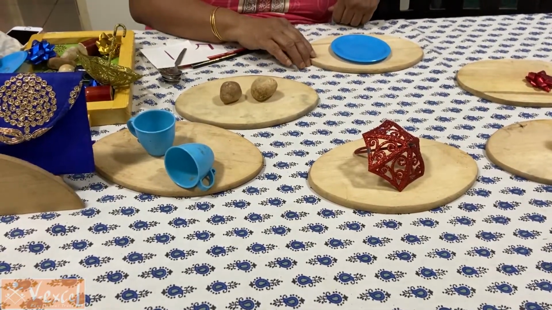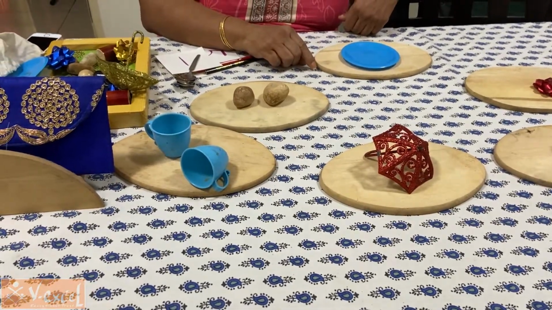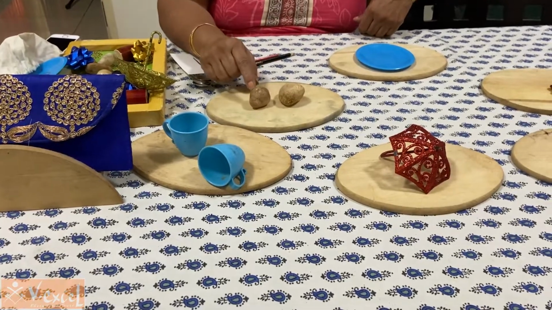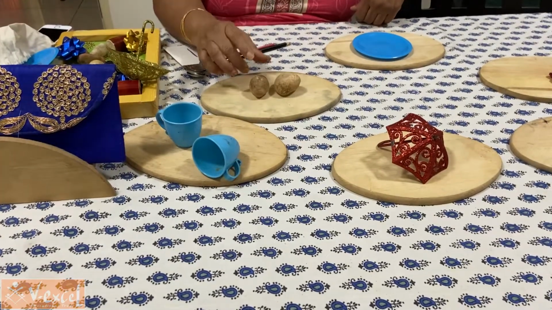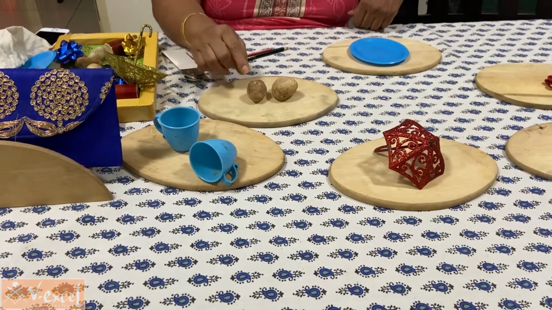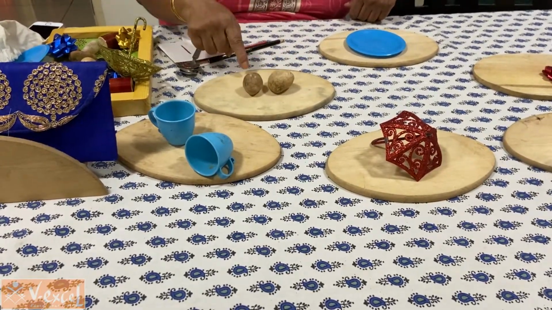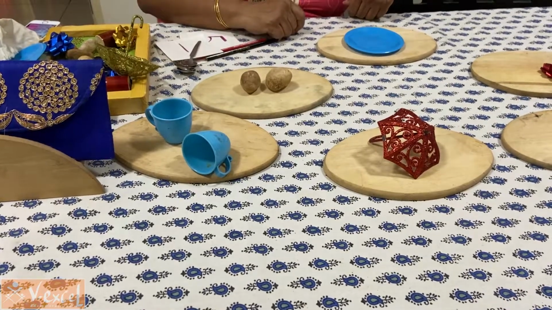As you can see, I'm only using the word 2. Only at this time did I say 1 and 2. But it is preferable that you see 2 as 2 and 1 as 1. So you don't have to say 1 and 2 also. You can just look at the object and say 2 stones.